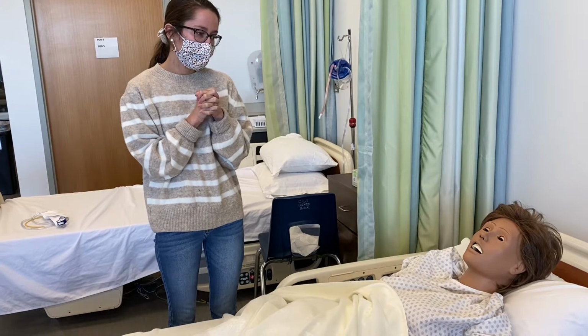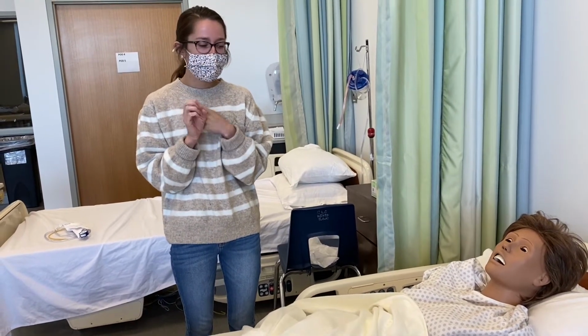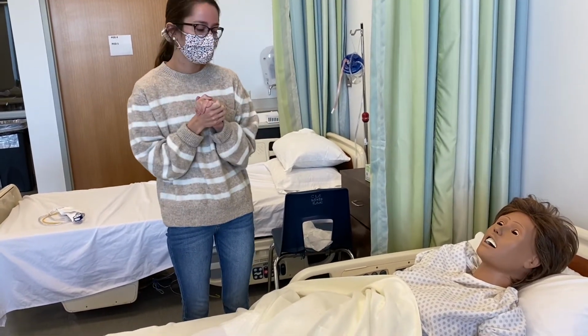I'm going to assess and ask when they last voided, assess the bladder for any distension, and I would also bladder scan them for any fullness within their bladder.